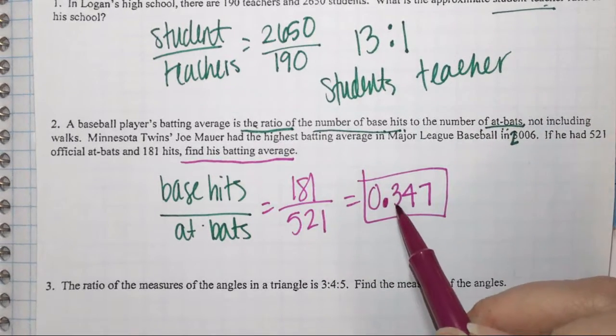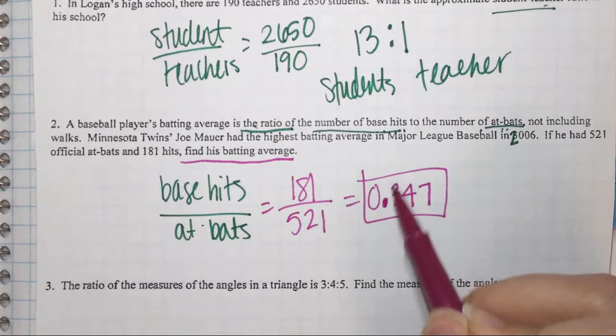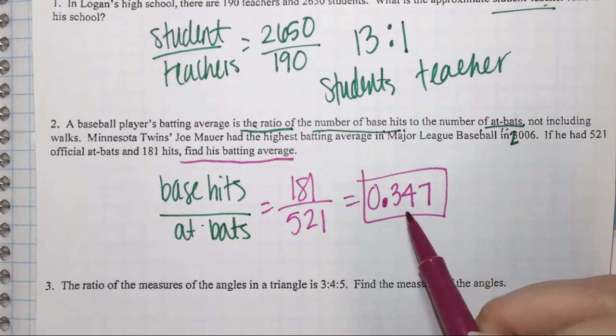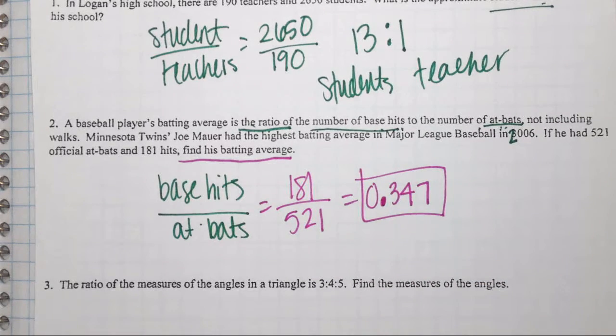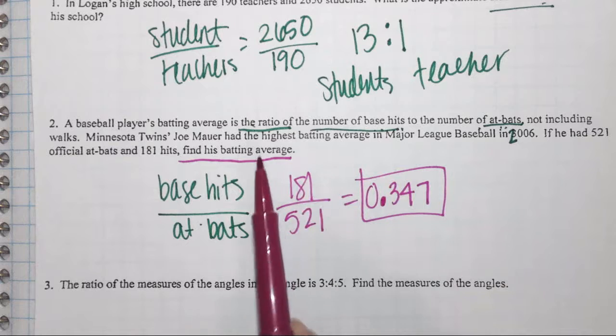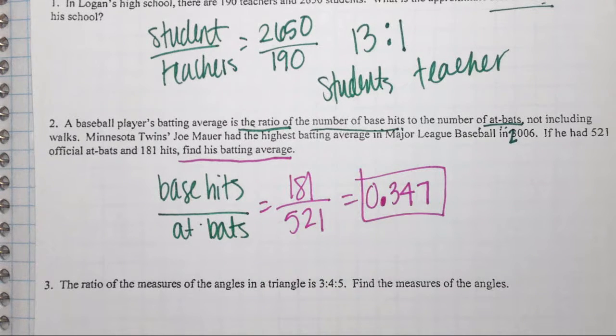So this is 3 tenths, right? That's what this is right here. So 3 out of 10 times he got a base hit. So every 3 at-bats out of 10, he got a base hit. Is that good or is that bad? And that was the highest batting average in Major League Baseball in 2006.